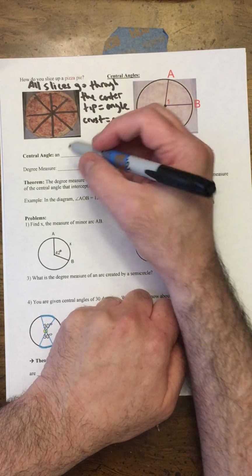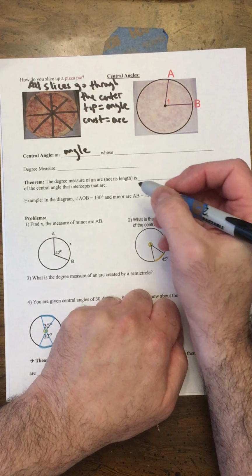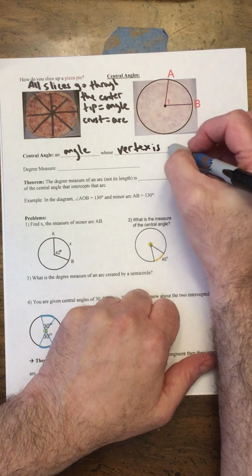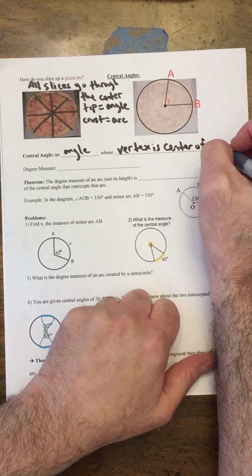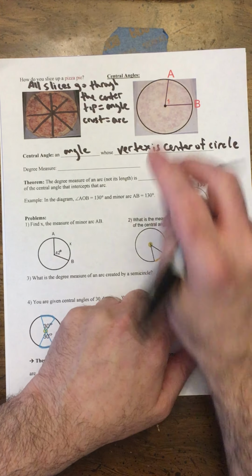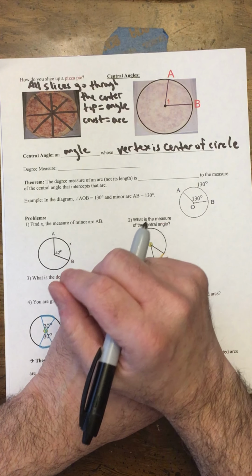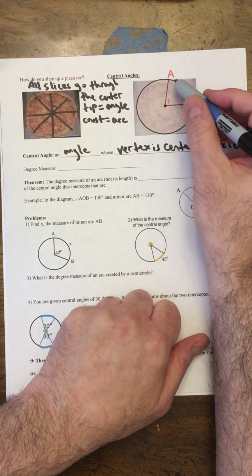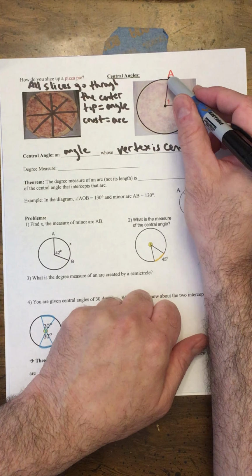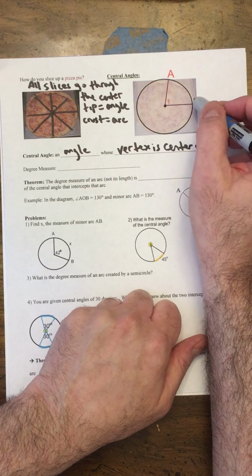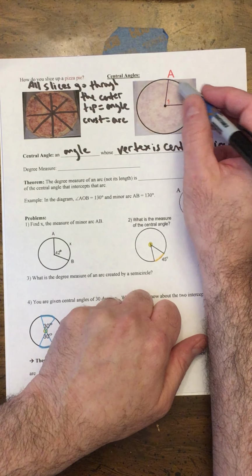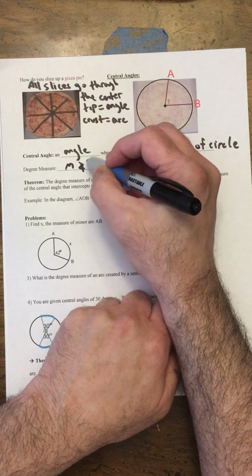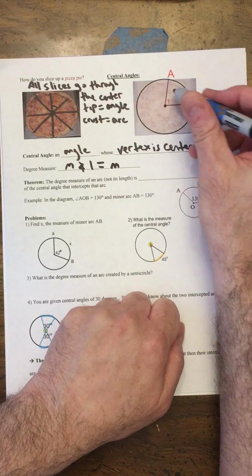So a central angle is an angle whose vertex is the center of the circle. So there's a central angle, angle 1 there, right? And the degree measure, the way we measure it is, remember there's 360 degrees in a circle, so however many degrees we call this portion of the circle. So out of 360, let's say that's 70 degrees. This angle is 70 degrees. So the measure of angle 1 is equal to the measure of that arc.